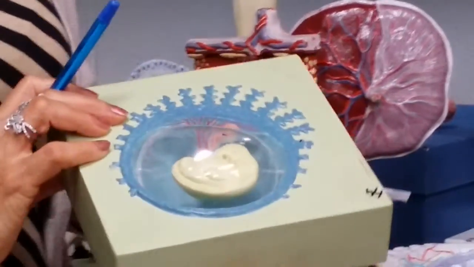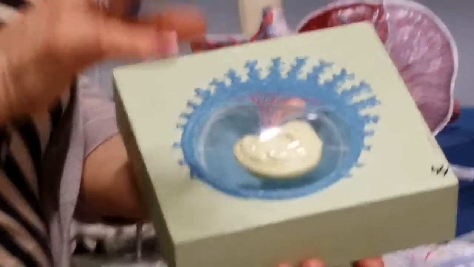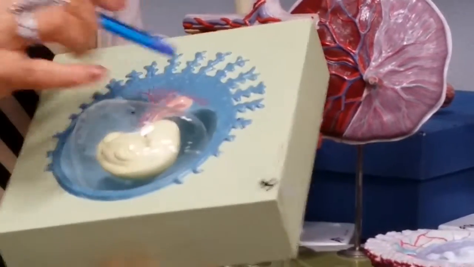So would that be a fetus then? Yeah, it is a fetal stage because you're seeing the legs and arm forming here. So we look at this. This is the placenta. This is the formation of umbilical cord.